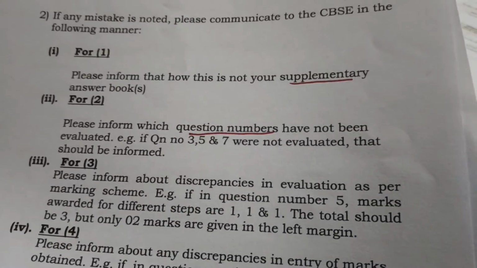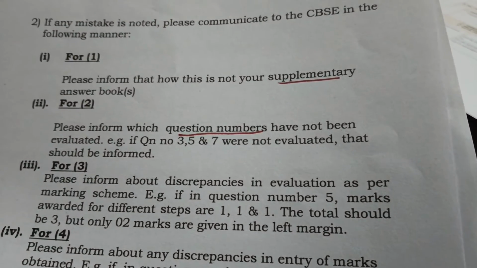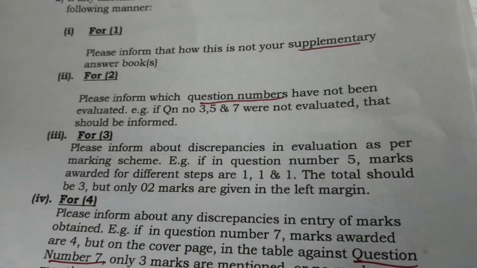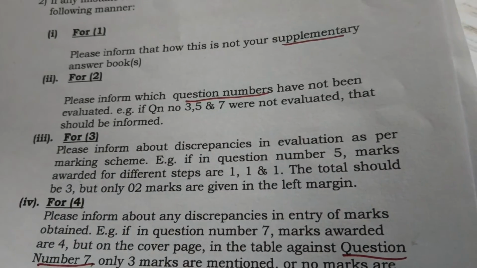And here, see, the supplementary answers are there. Note which question number has not been checked or not evaluated. For example, the marks written is 3, but when it is totaled, it is 2 only.